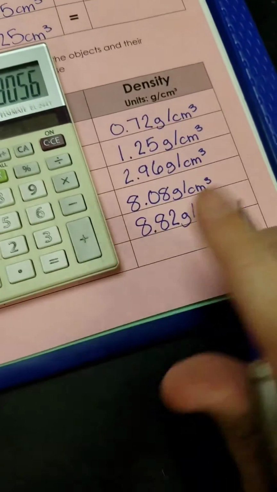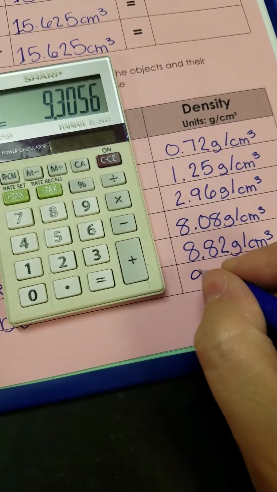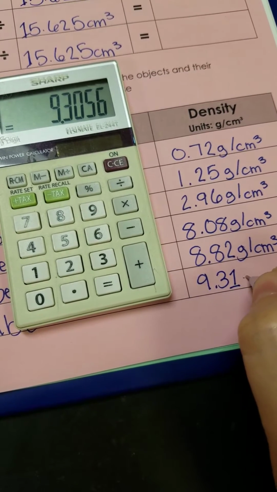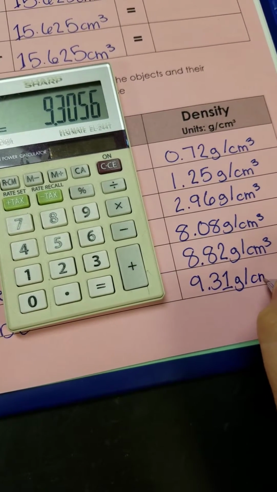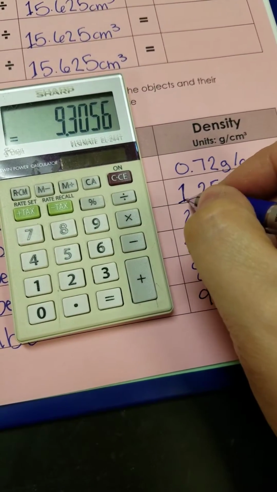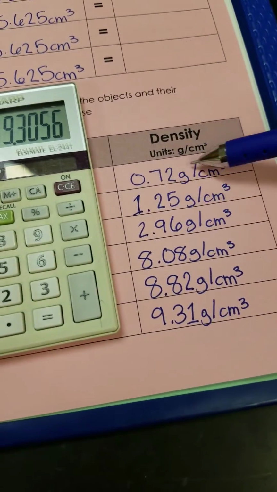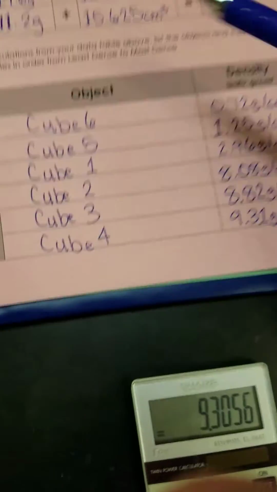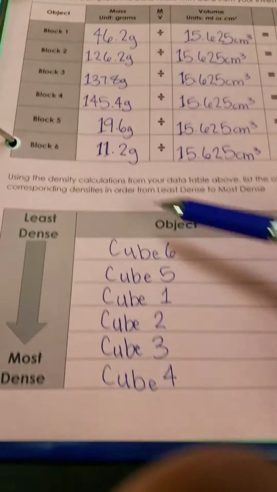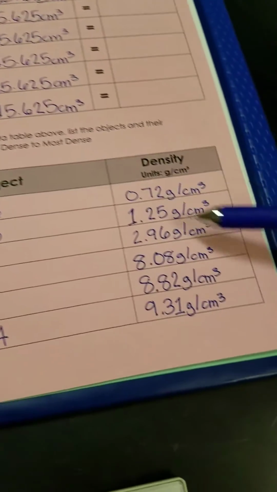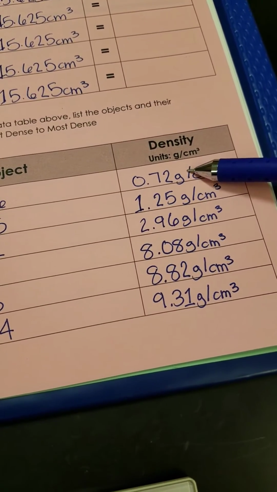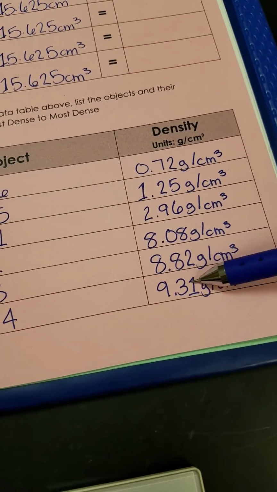That gives us a density of 9.31 grams per cubic centimeter. Alright, so you can see we were right. You could order them from least dense to most dense just by looking at their mass. And then when you calculate it out, it proves it. Because this is my smallest number, and that's my largest number.